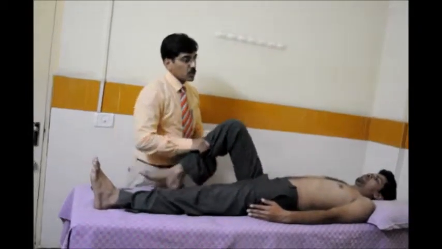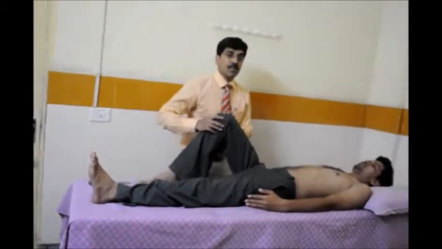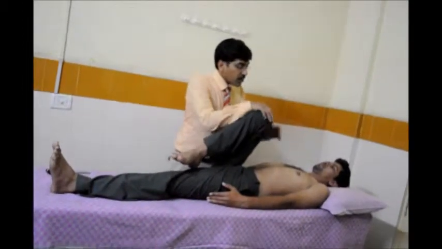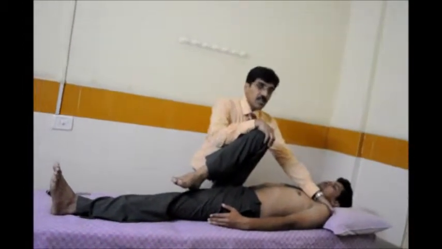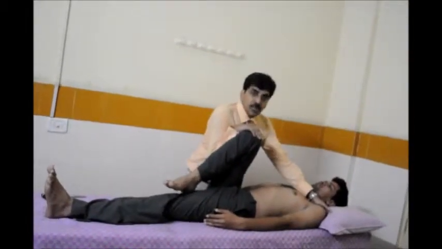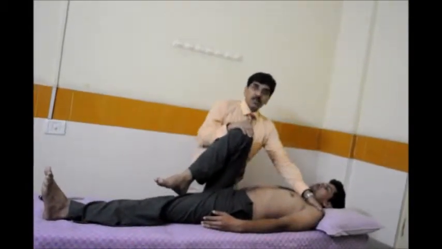Another test is the compression test, just to confirm sacroiliac pathology. You flex the hip joint and knee joint and adduct it, and stabilize the trunk with the other hand. You give pressure to the knee joint. See for any pain. If the patient has pain, it indicates sacroiliac pathology.